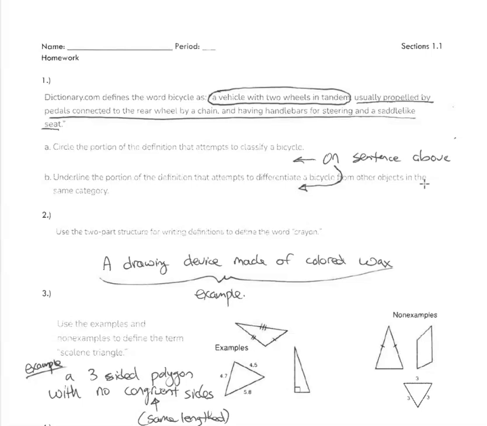So the classifying would be a vehicle with 2 wheels in tandem. The issue is you can have that being a motorcycle or different things other than a bicycle. So when we differentiate, we're narrowing that down by saying it's propelled by pedals connected to the rear wheel by a chain, and all that kind of stuff. So you can see the part that is the classify and the part that is the differentiate.